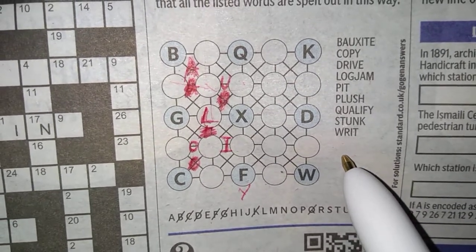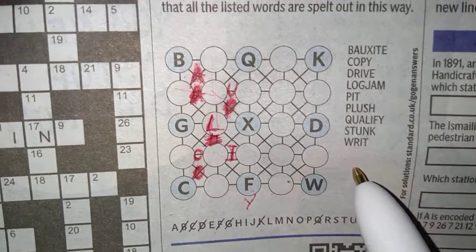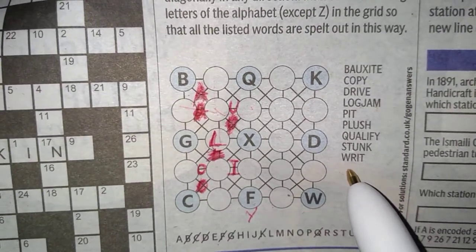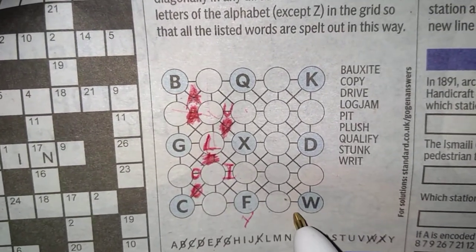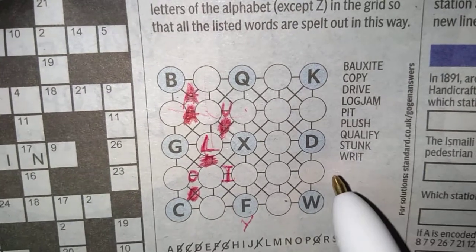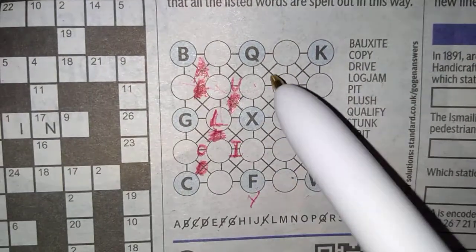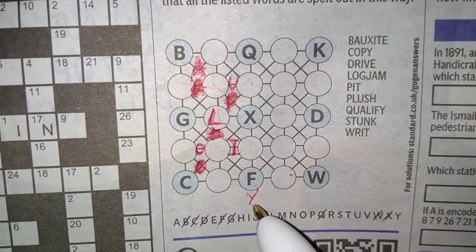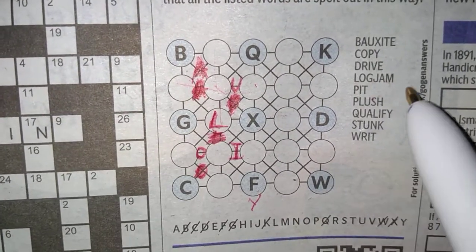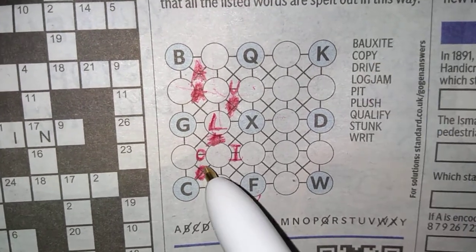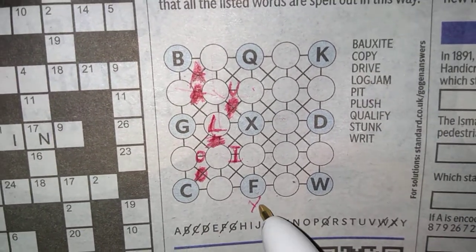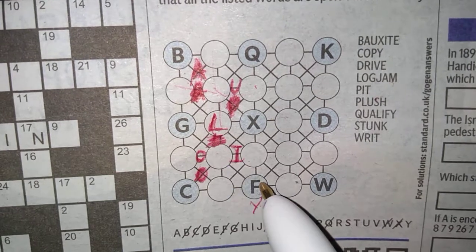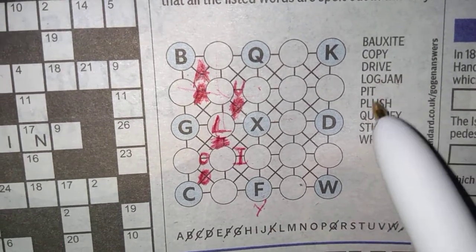Stunk. I didn't know that was a word. I thought stank was the word. Writ. W-R-I-T. Not really giving us anything. Let's go back to bauxite. B-A-U-X-I-T-E. No E's yet. Copy. There's the O for copy. And the Y we know connects to the F, so no, doesn't really help us.